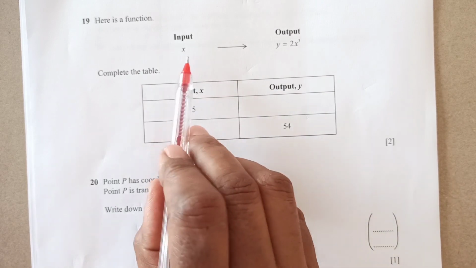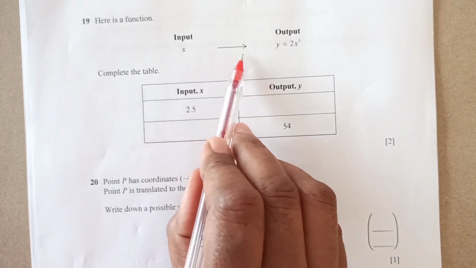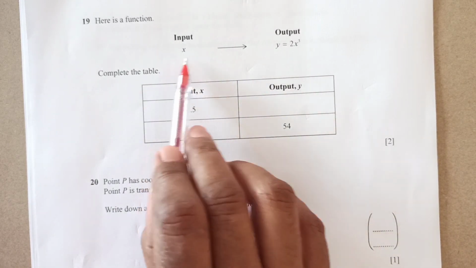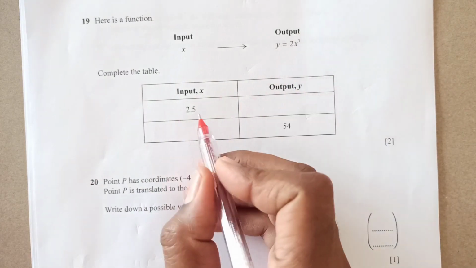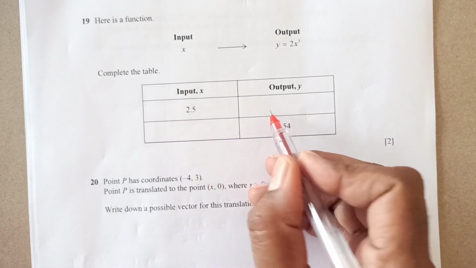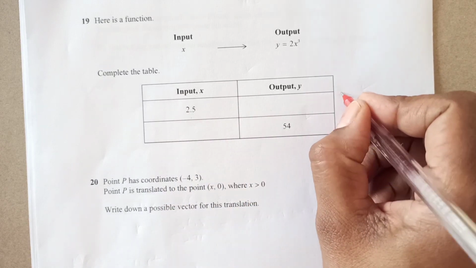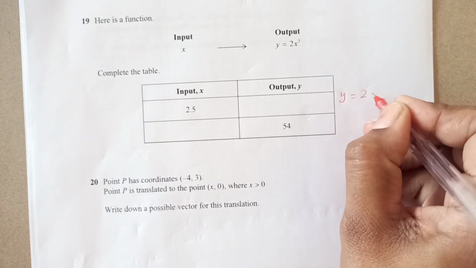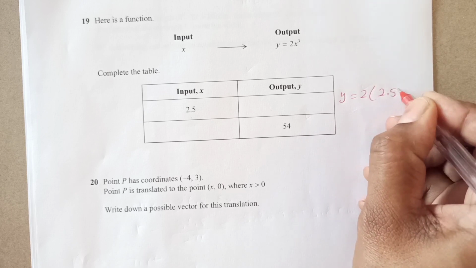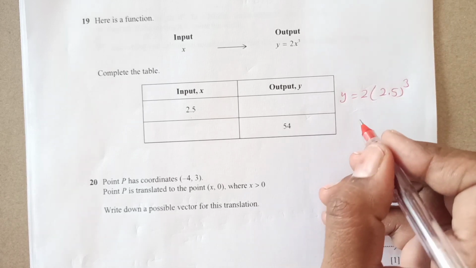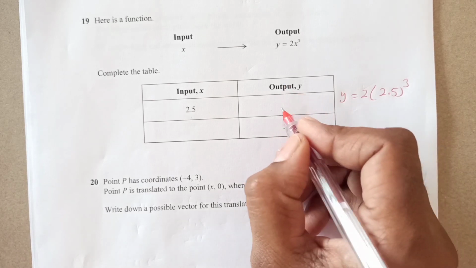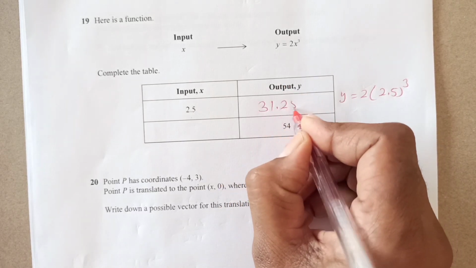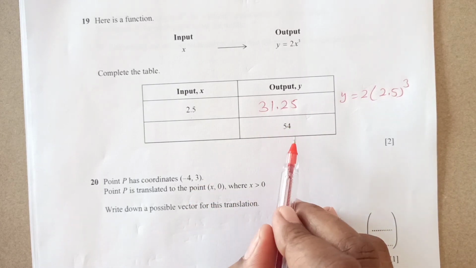So the first question that we have here: x is the input, then the output is y equals 2x cubed. So here is x and we need y. That means y is going to be 2 into x, 2.5 power 3. So directly plug in the values here, and then you are going to get 31.25.